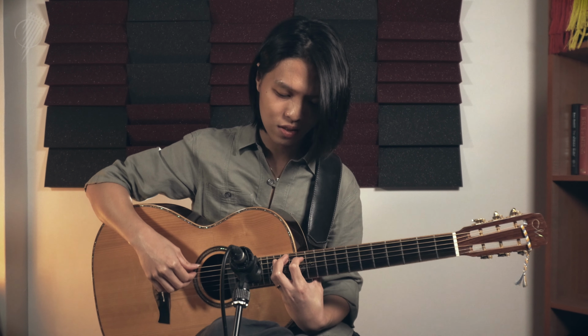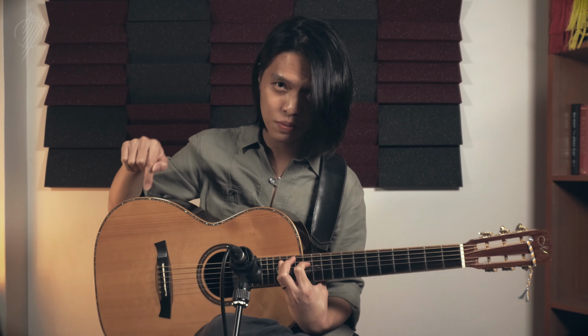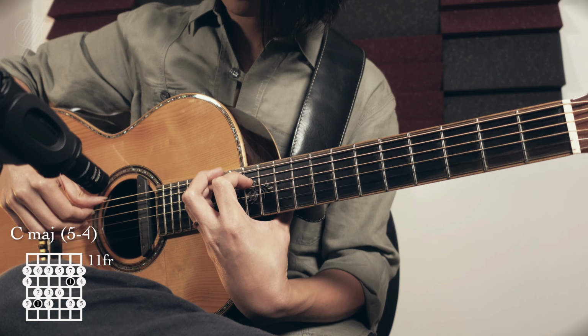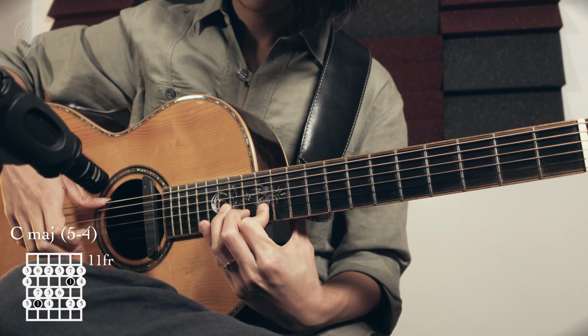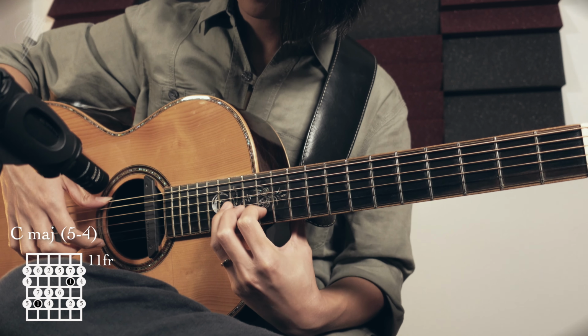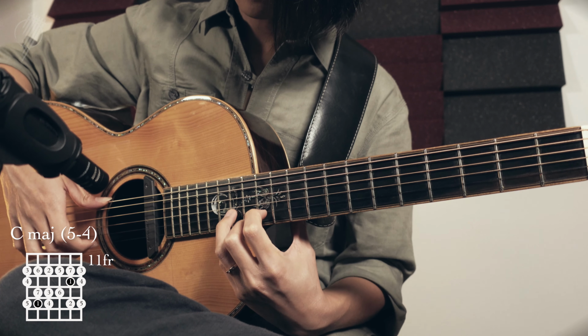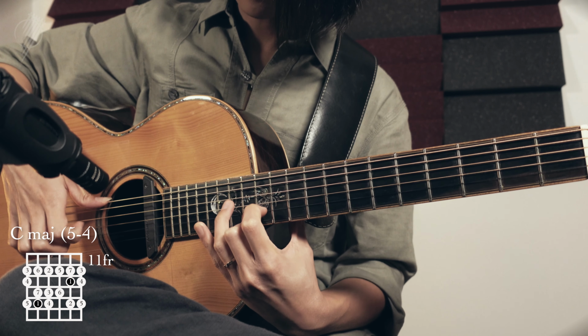So we have another C here, an octave above on the 15th fret. And this is what the 5-4 position C major scale looks like. The scale diagram will be changing here. Let's go. Alright, so there we have it. That's the 5-4 position. Now we have 6 scale positions so far.